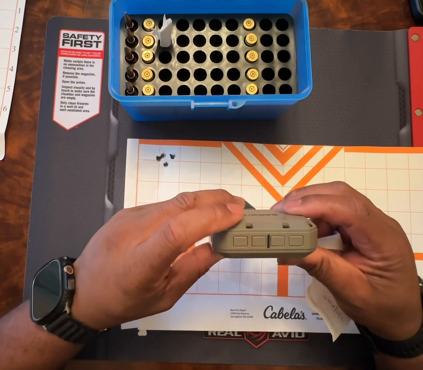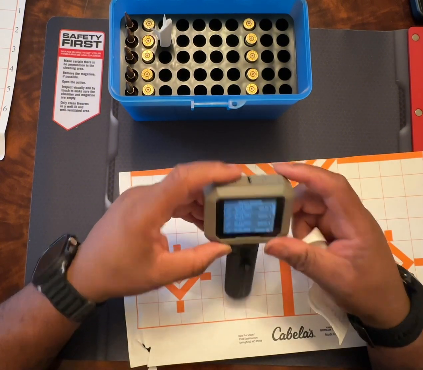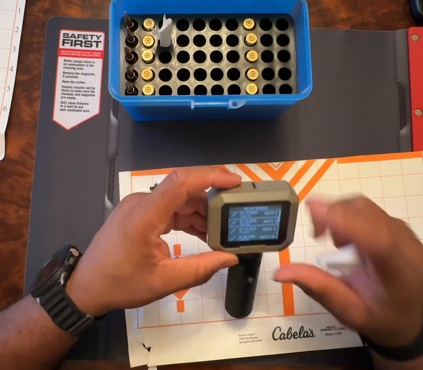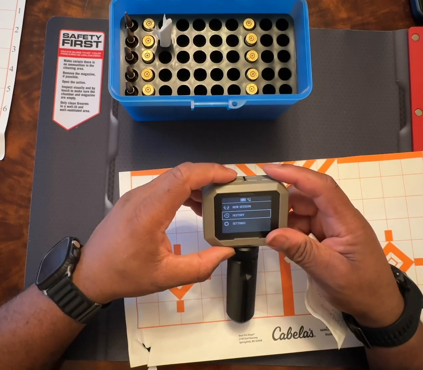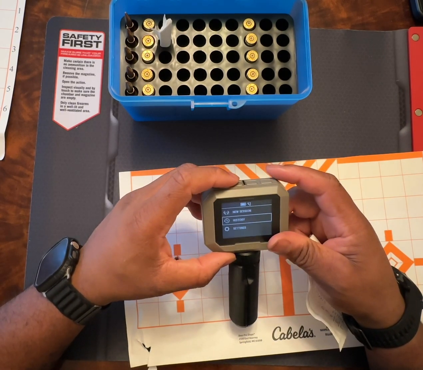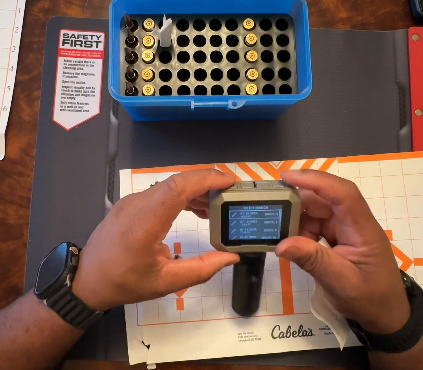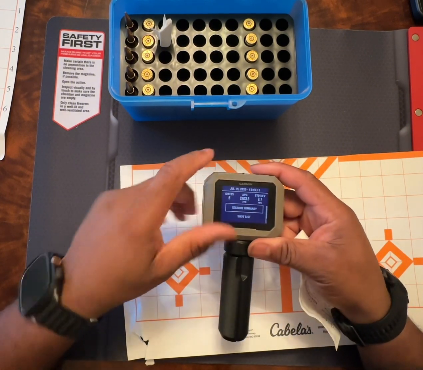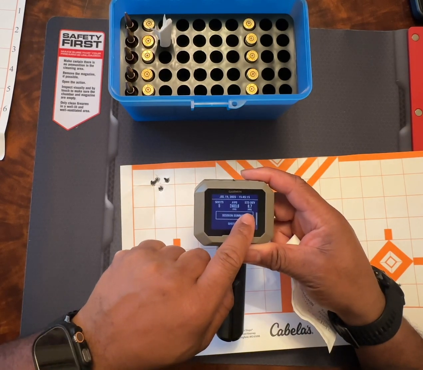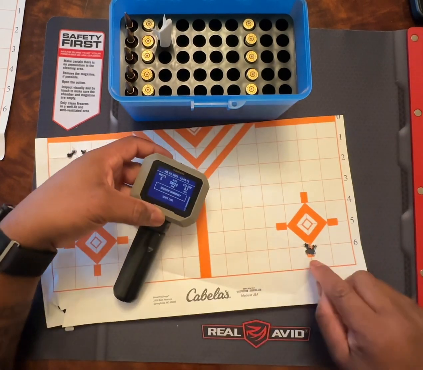So I'll back out of this and go to my first session. That was actually the last session. I'm going to show the first session of today and look at the history. And you can see here the standard deviation is 8.7, and that's this group.